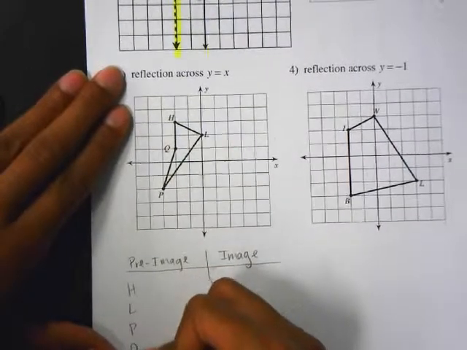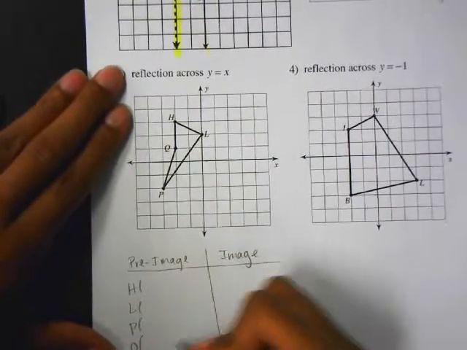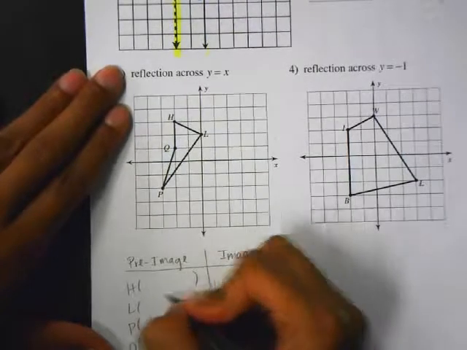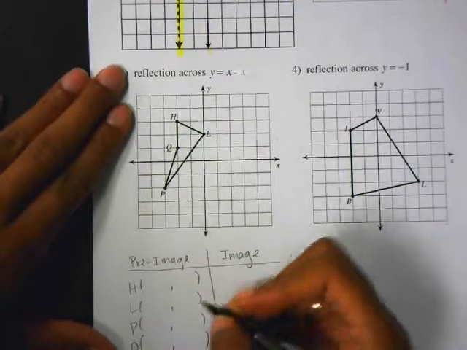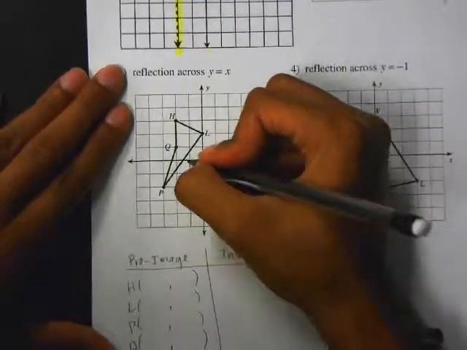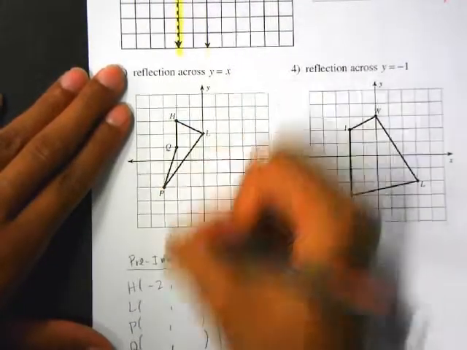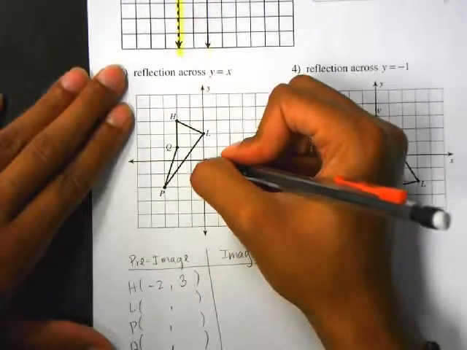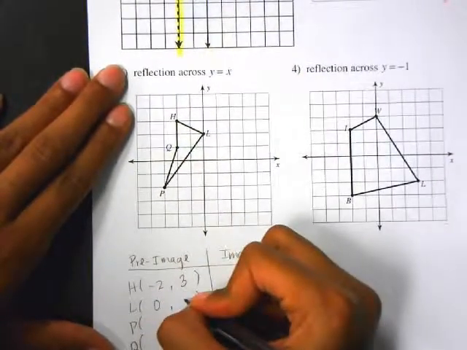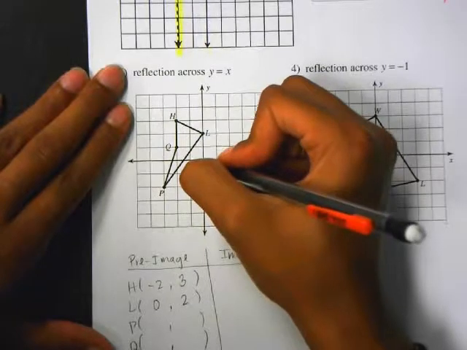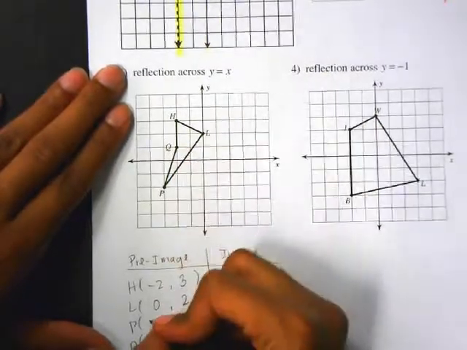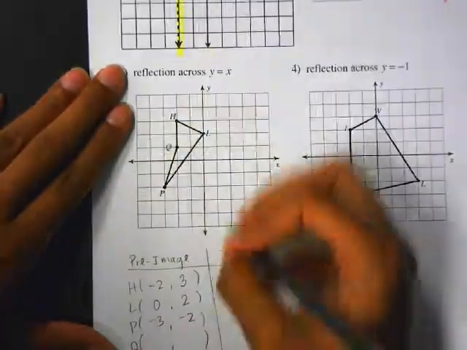H is at (-2, 3). L is at (0, 2). P is at (-3, -2), and Q is at (-2, 1). Okay? So those are the coordinates for my pre-image.